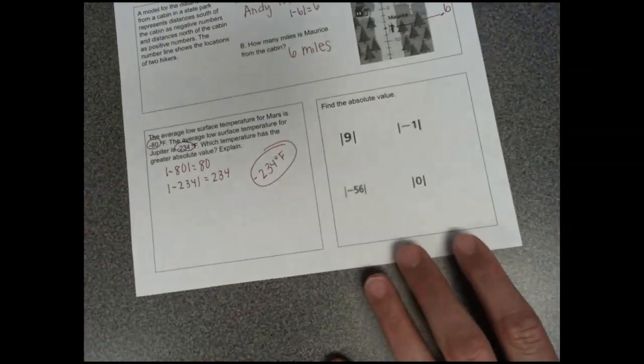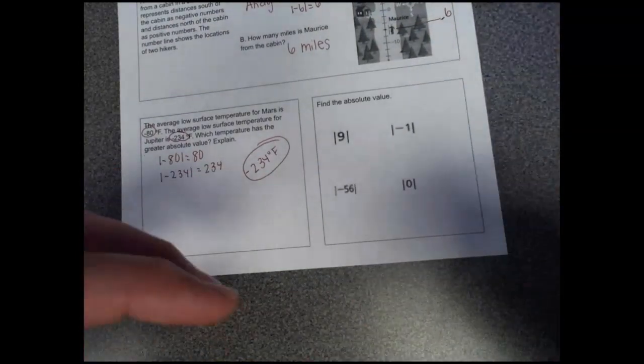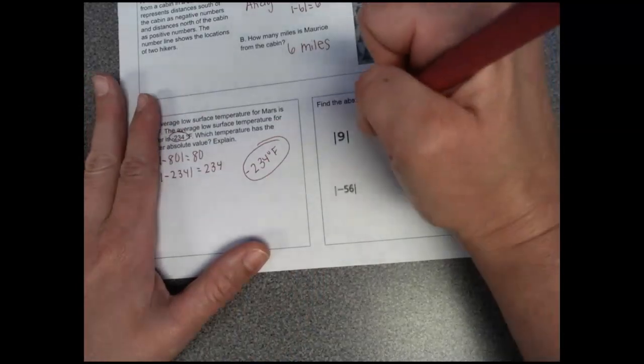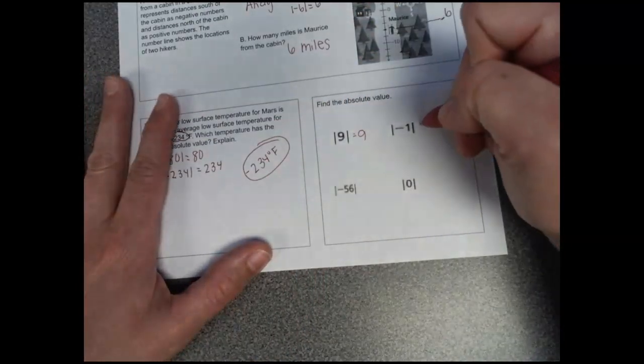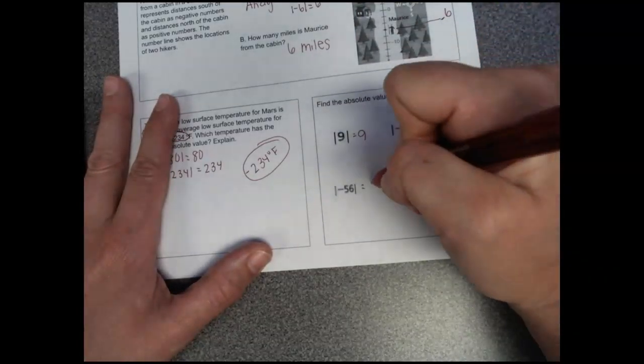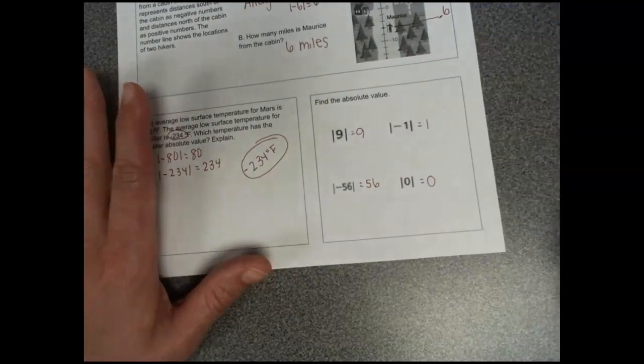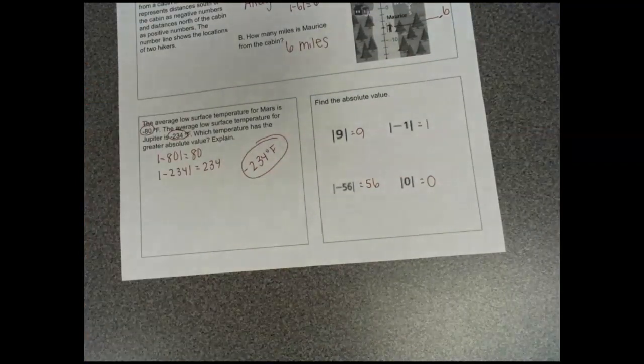And the last one, which is probably something you went super quick because there's no words for you to read. It's straightforward. The absolute value of 9 is 9. The absolute value of negative 1 is 1. The absolute value of negative 56 is 56. And the absolute value of 0 is 0. And that is all there is for this module.